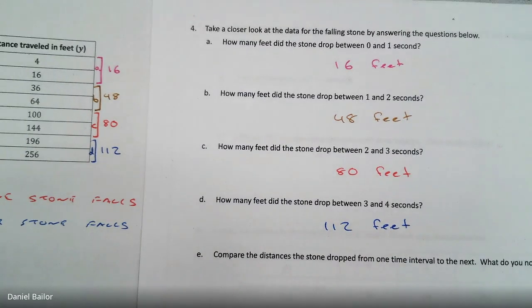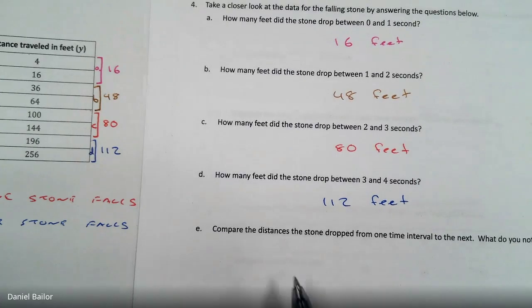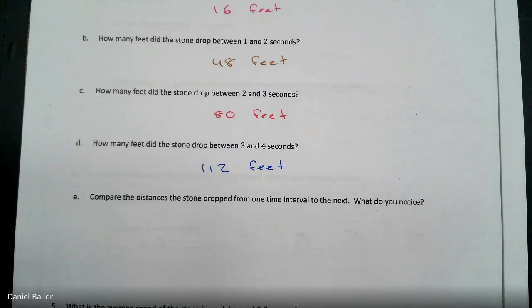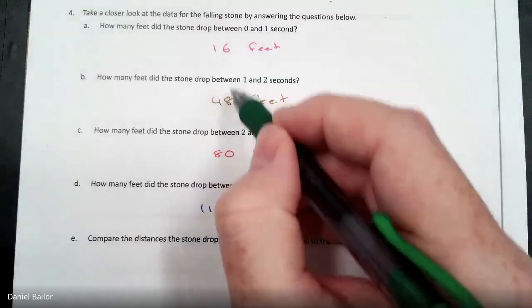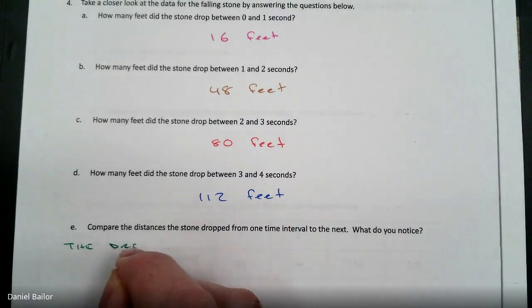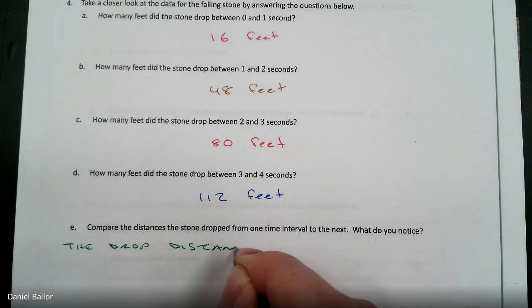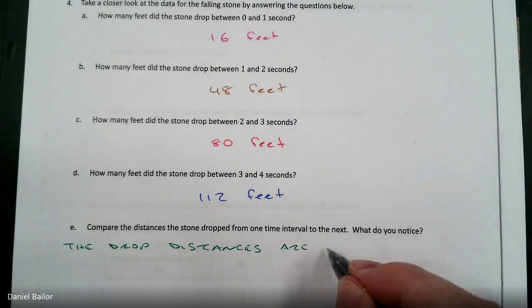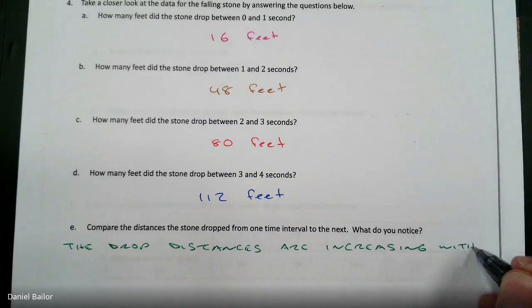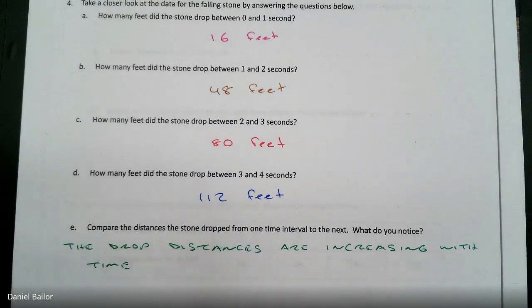And then what do we notice? Compare the distances the stone drops from one interval to the next. What do we notice about the dropping stone? Well, I notice that we have 16, 48, 80, and 112. The drop distances are increasing with time, which means it's dropping more as the time goes on.